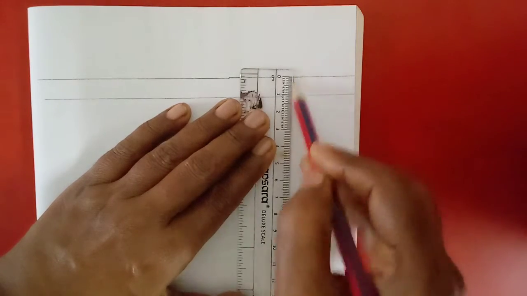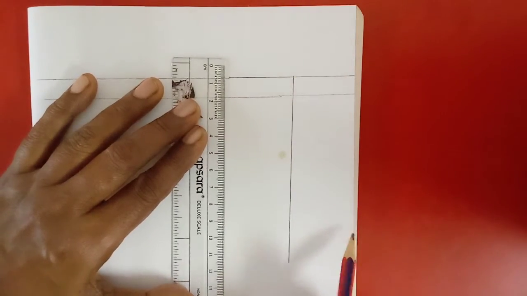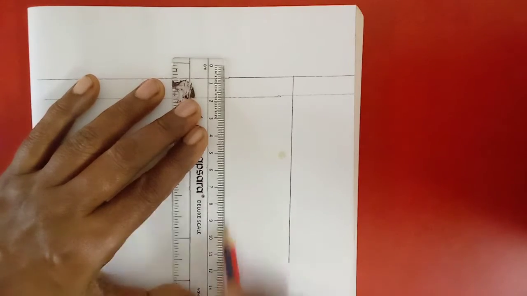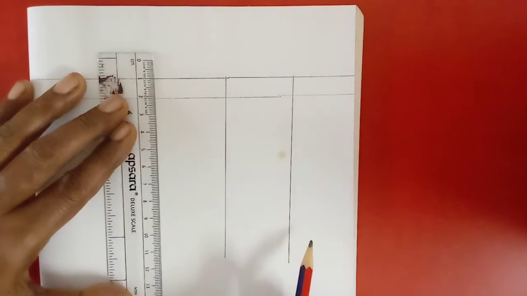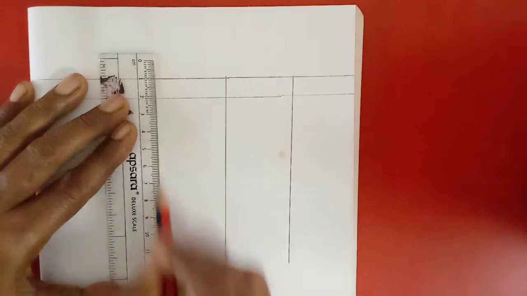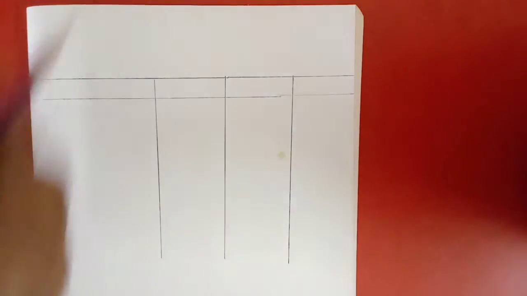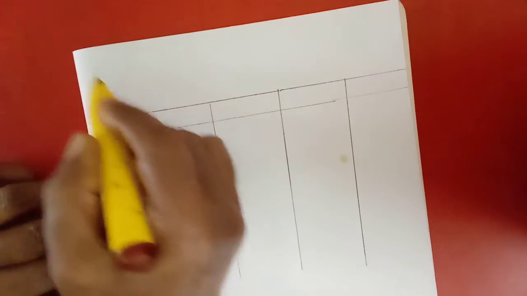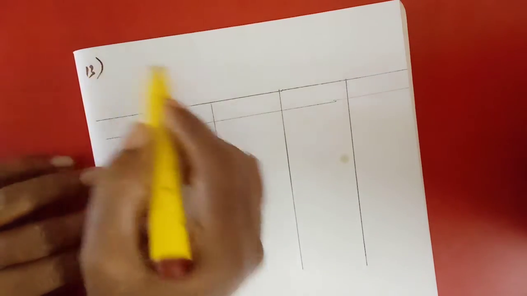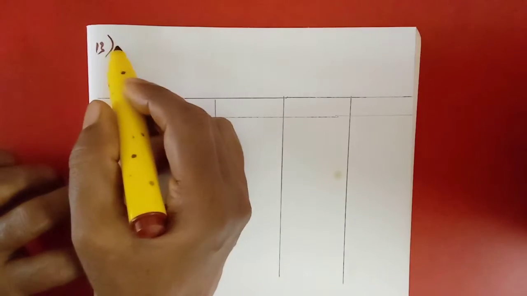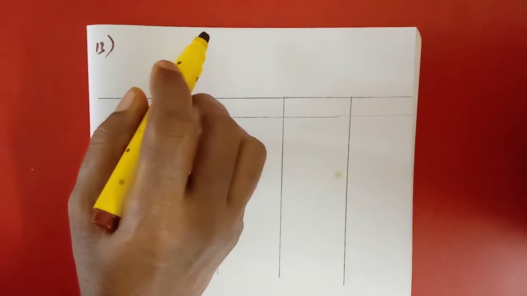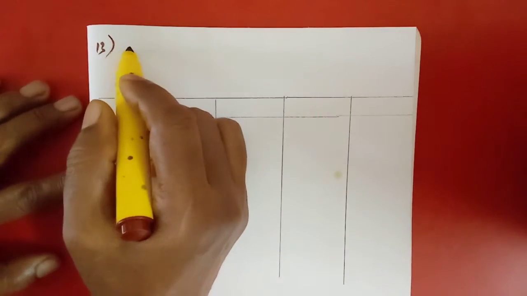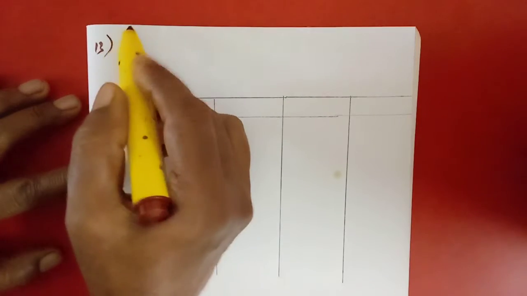Product, then number of months, amount he has withdrawn, then date of drawings. That is illustration 13. We will do it just once, because only one illustration is given. You do not need to do this one, just listen.